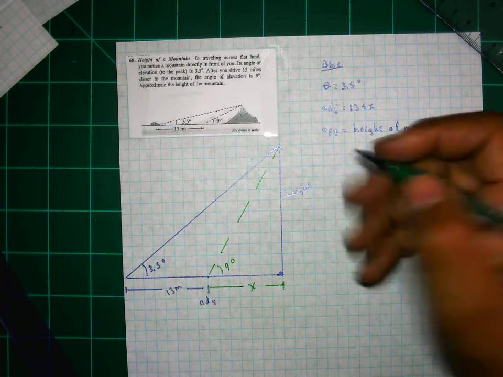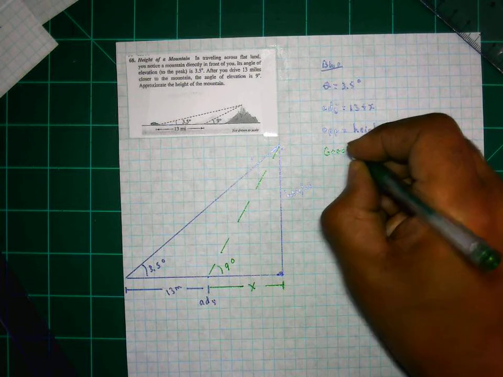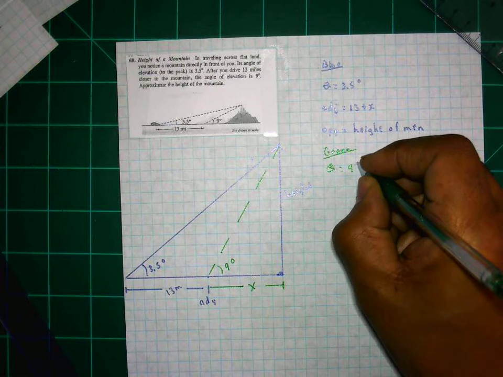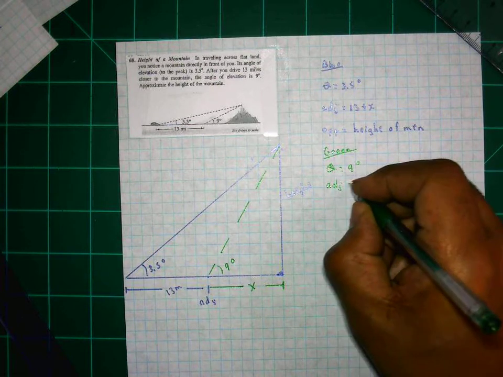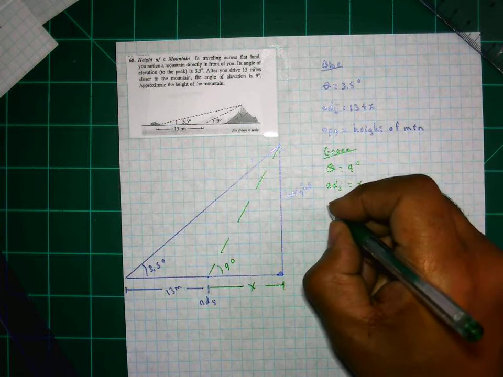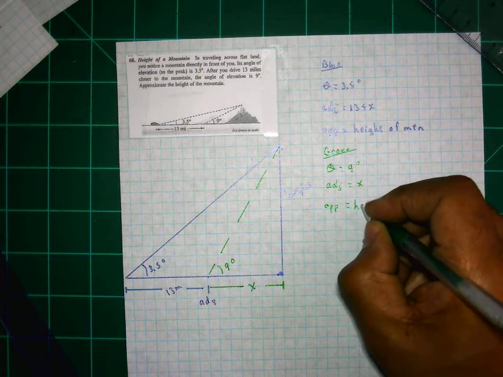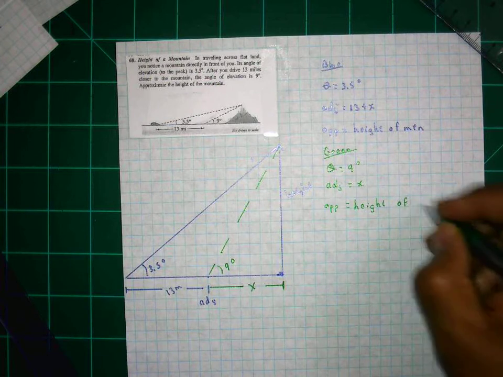Now in the green triangle, theta is equal to 9 degrees. The adjacent side is just x. And the opposite side is the height of the mountain.